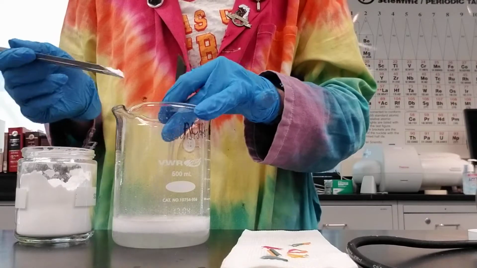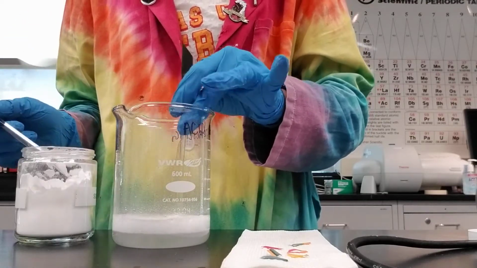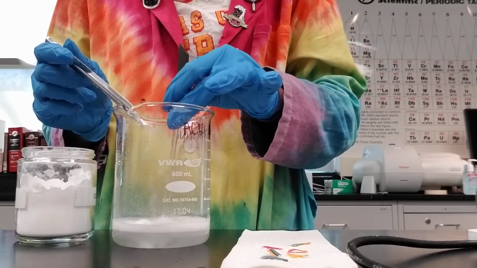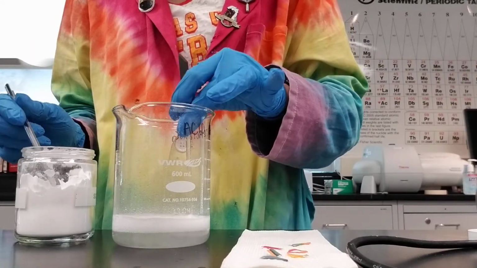Now, if your solution, when we had originally tested it with the pH paper, was a pH of 6, 7, 8, or 9, we would not need to do this. We could just dump it directly down the drain.